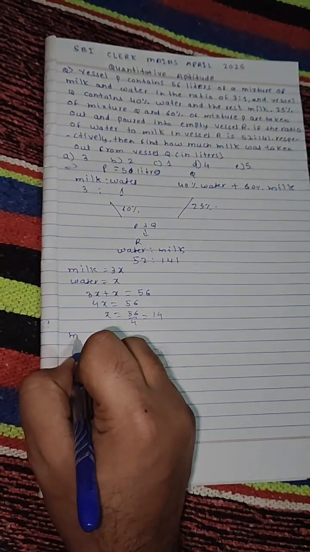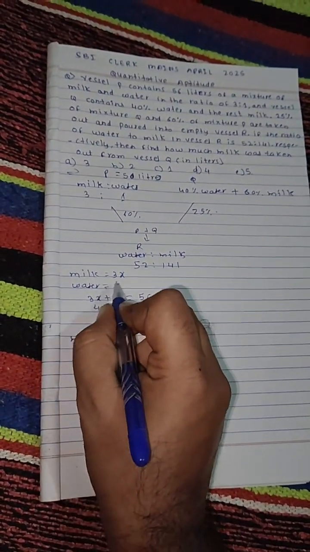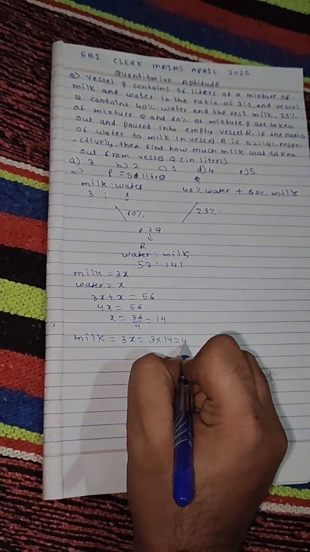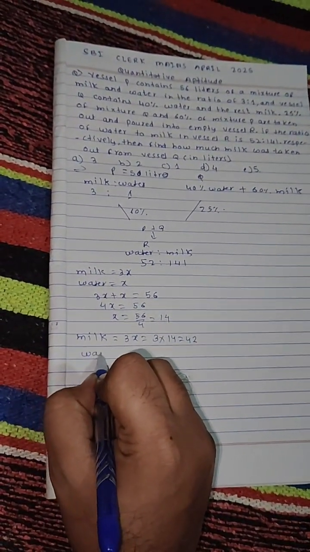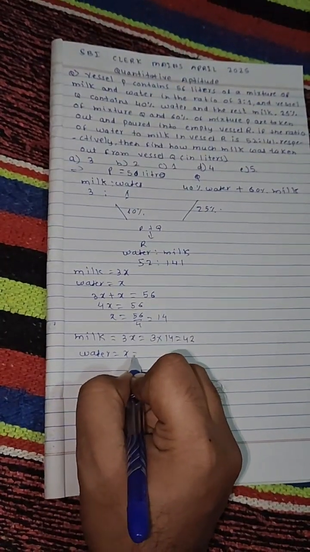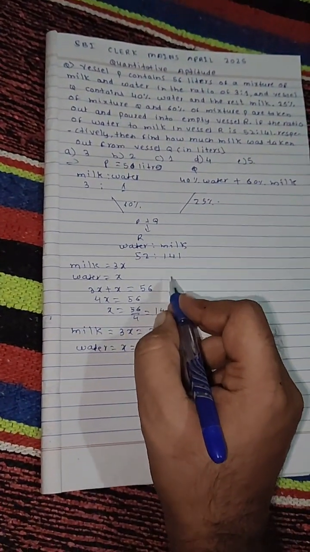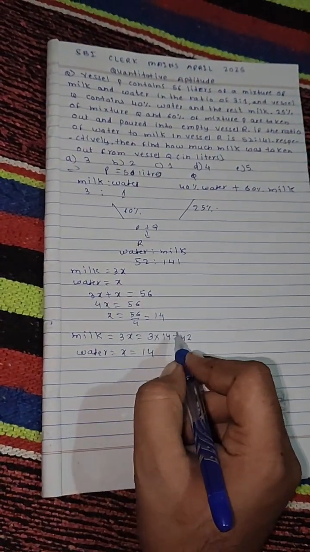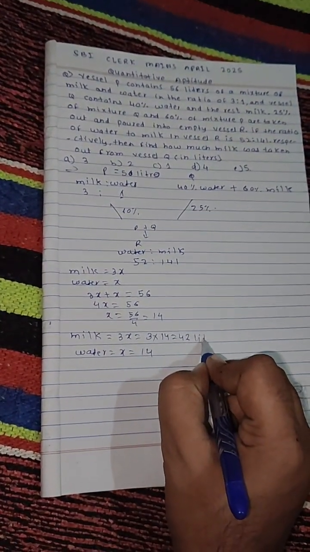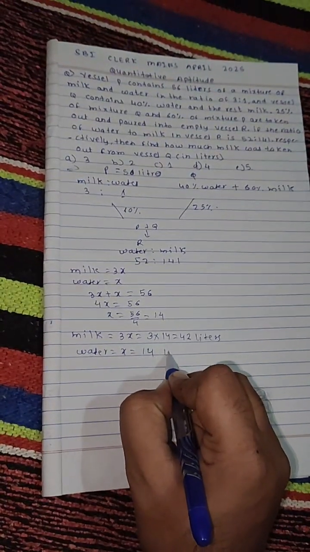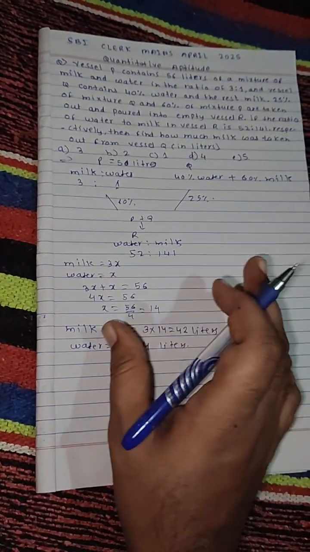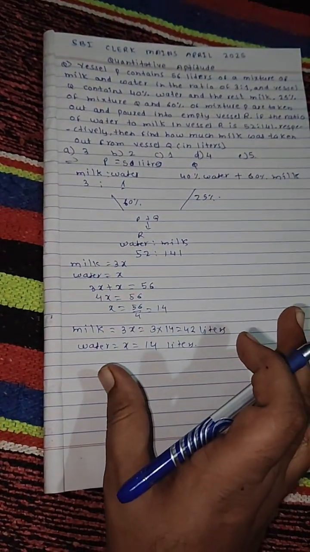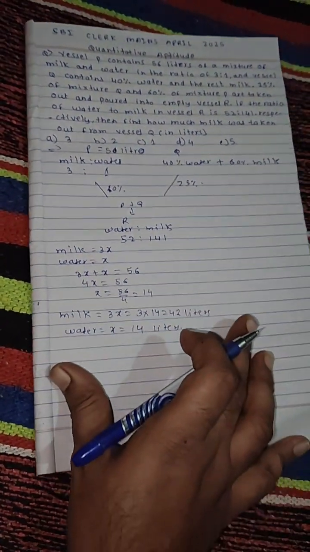So in P, milk is 3x, so 3 into 14, which is 42, and water is x, which is 14. So in P, milk is 42 liters and water is 14 liters. And from P, how much is taken? 60% is taken out.